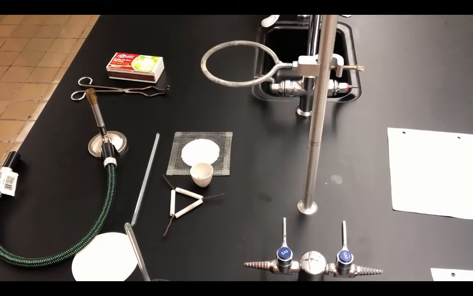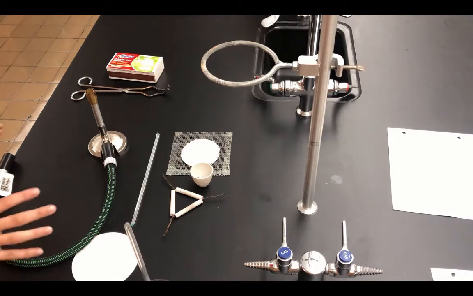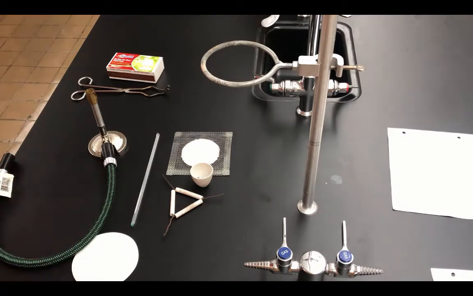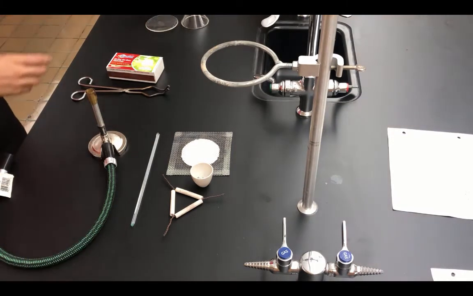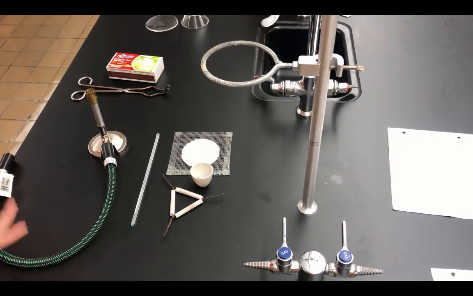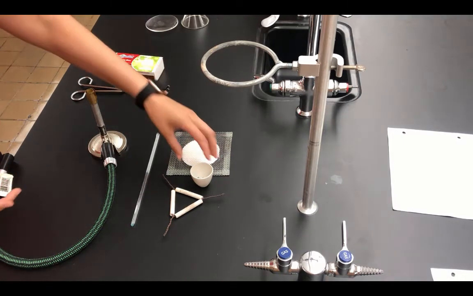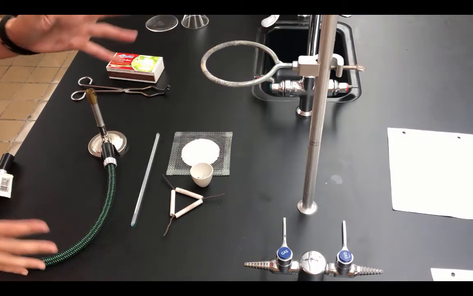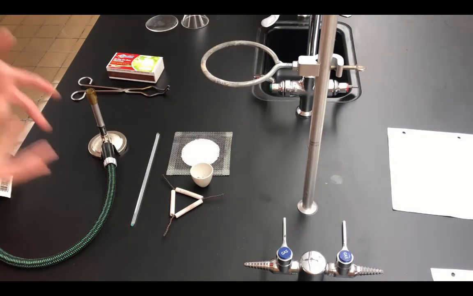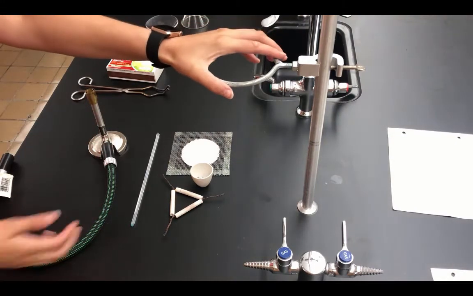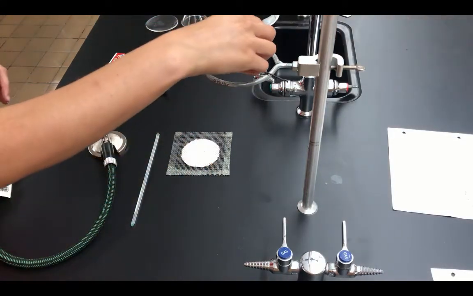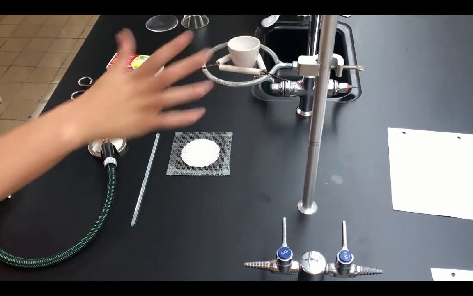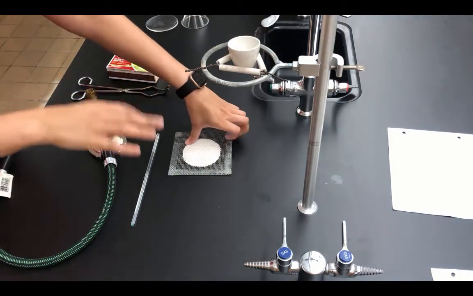You will see right now I have all of the materials out that we will need for this lab. We will not need the filtration materials yet, so I'm going to set those off to the side. What we're doing first in the procedure is heating a crucible. When you are setting up a heating of crucibles, you want to use an iron ring and a clay triangle, and then you will put the crucible right inside the clay triangle, so it will rest inside the clay triangle.